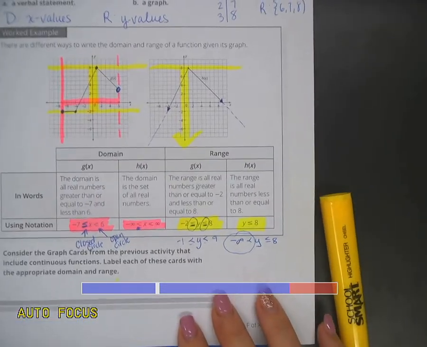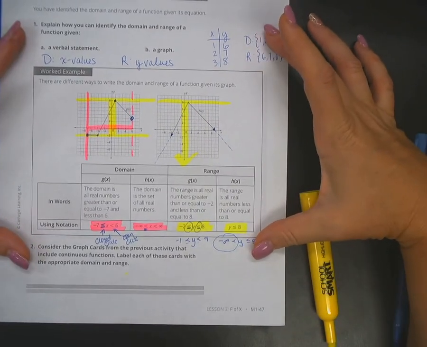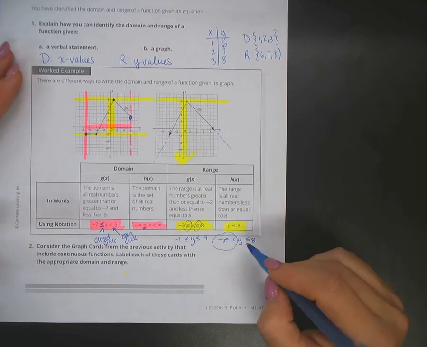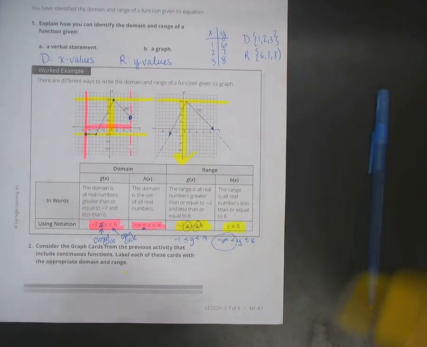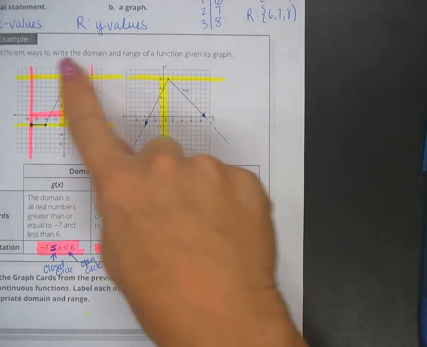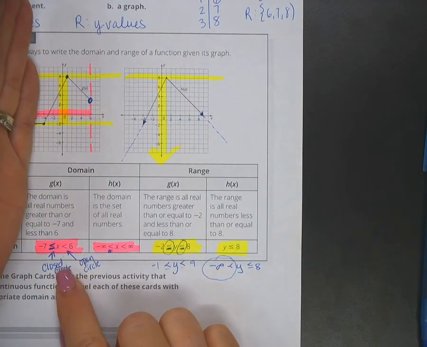Okay, so what I'd like you to do now is make sure this entry gets put into your notebook. And then you are going to return back to the agenda and follow what it says. If you have one of the Desmos activities to finish, you need to do that. And our goal this unit is to be able to take a graph like this and draw your boundaries and identify the domain and the range.